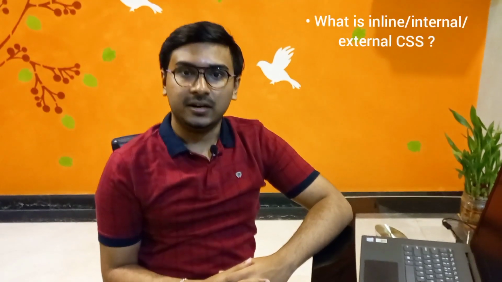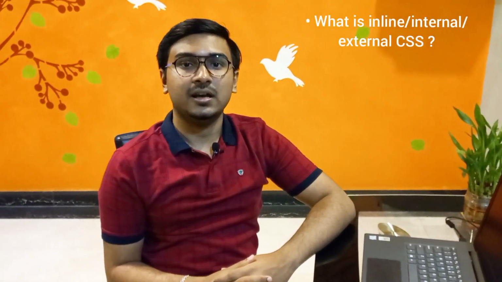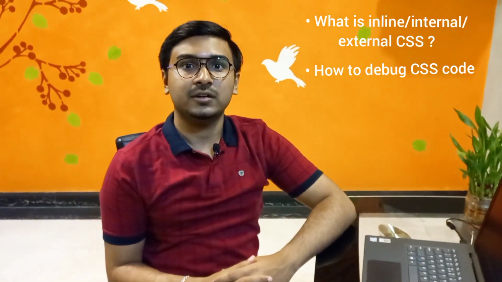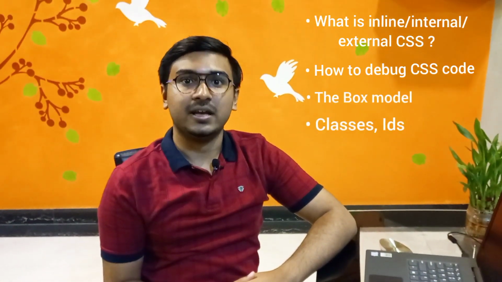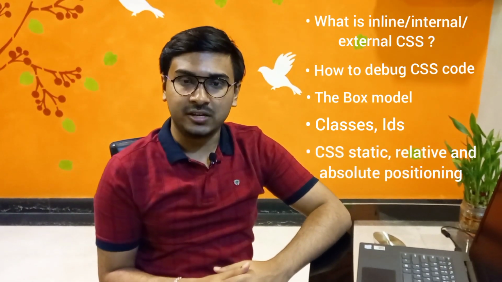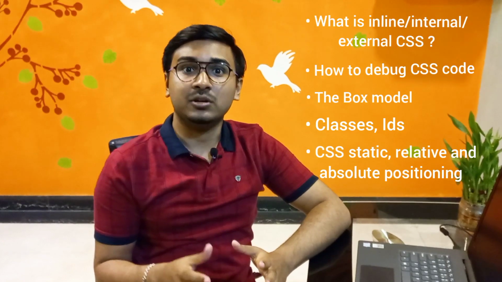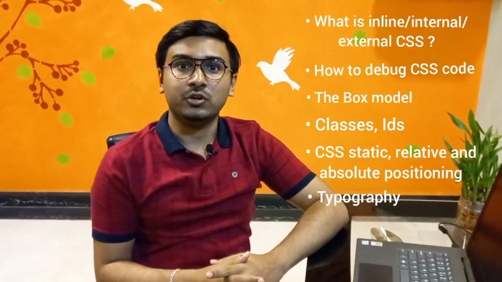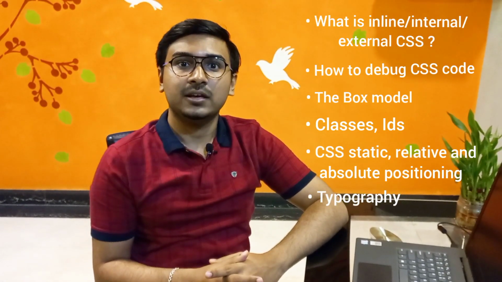Inline CSS, internal CSS and external CSS. How to debug a CSS code, the box model, classes, IDs. Next, you may learn about CSS static, relative and absolute positioning. Then you may learn about the typography to make your website more attractive. Remember, implementing what you have learned is very important.